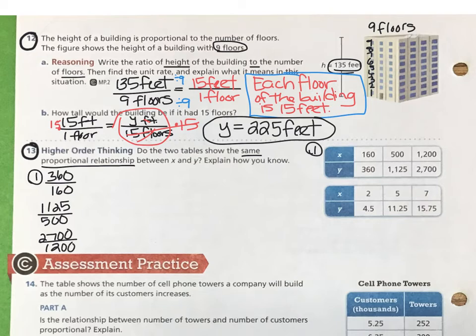So let's see if we can find the unit rate for each of these situations. Do that now on your paper and then come back and check your answer. Pause the video while you're working. For the first table, the unit rate is 2 25/100 to 1.